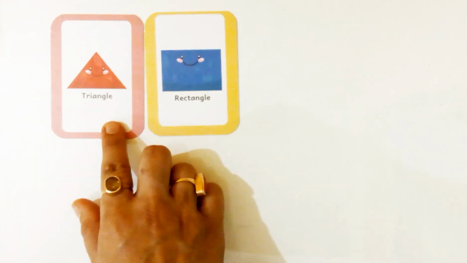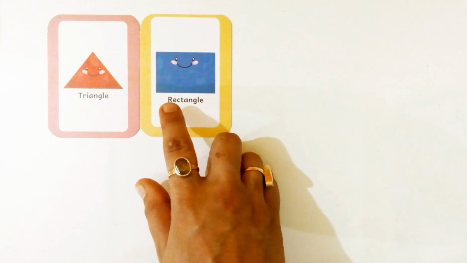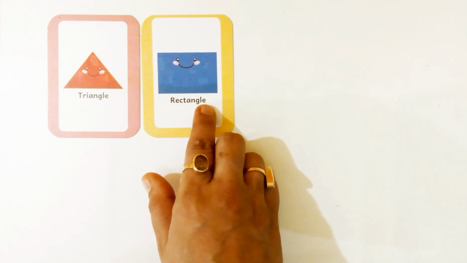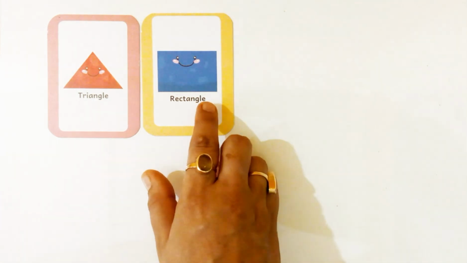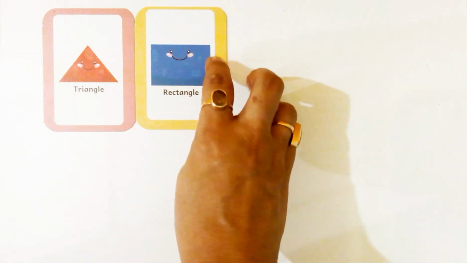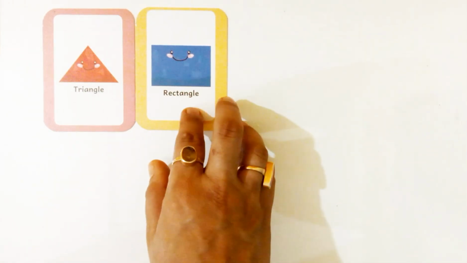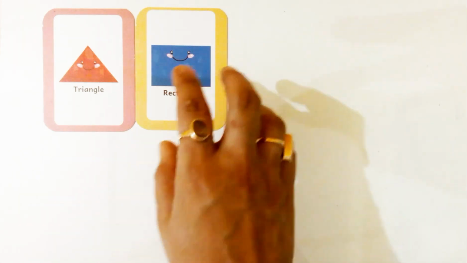This is rectangle. R for rectangle. Rectangle, rectangle. This is rectangle. It has four sides. R for rectangle. And the color is blue.